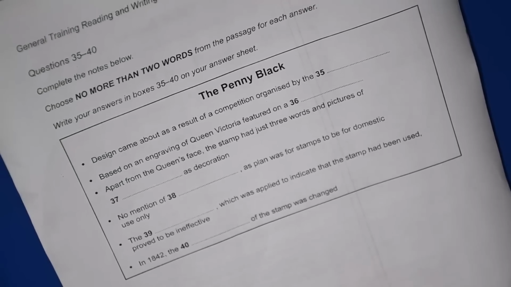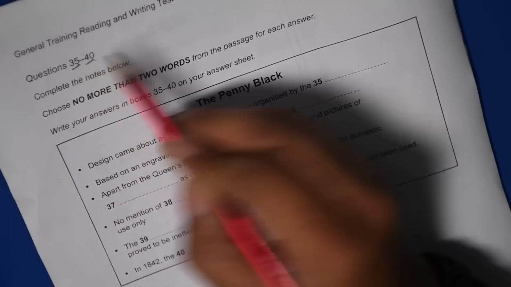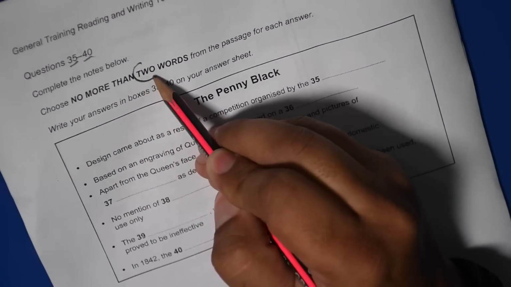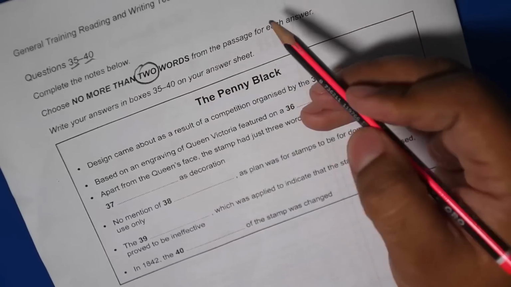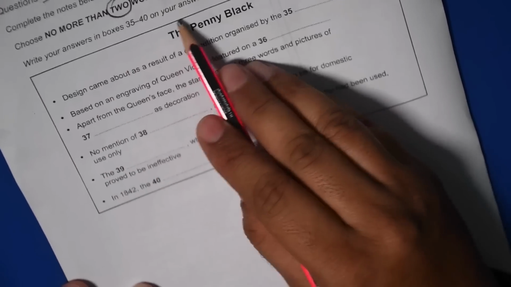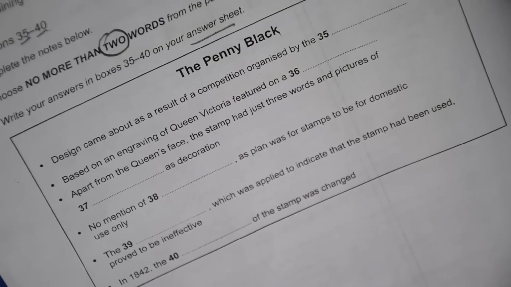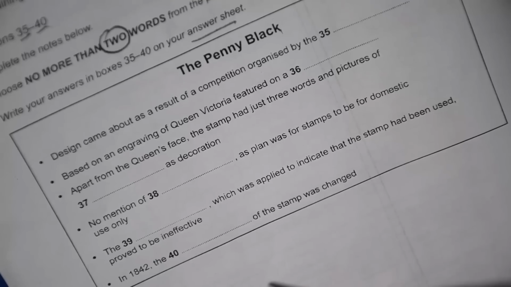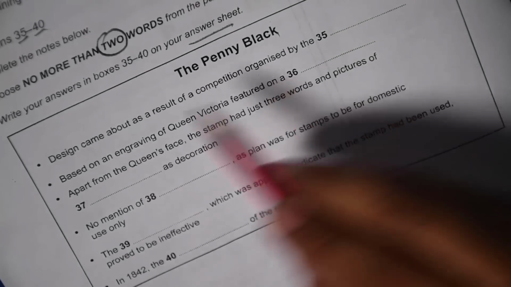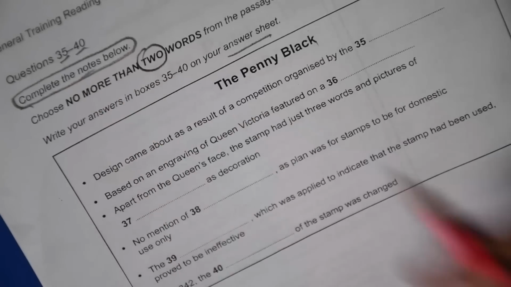Let's go to the handout and we solve this test, summary completion. Well guys, now we go to the last 5 questions, rather 6 questions, questions 35 to 40, and it's no more than 2 words, and there isn't any number, so it's only words. Write your answer in boxes 35 to 40 on your answer sheet. Now the Penny Black. Let me tell you one thing: the questions and answers are going to be in the same order. This is only complete the notes below. It is not summary completion. It is actually notes completion.